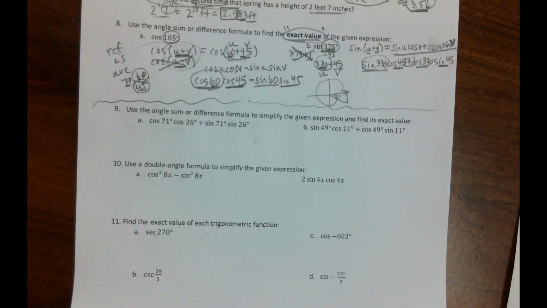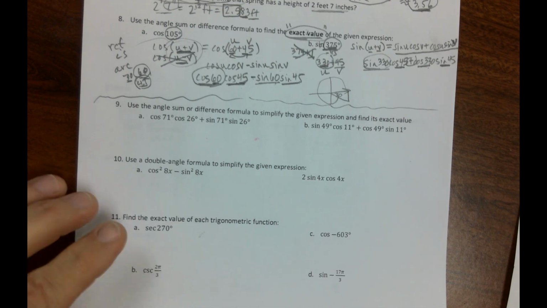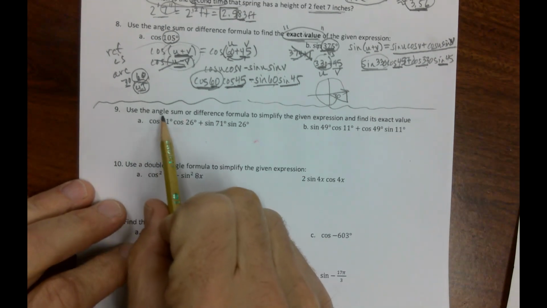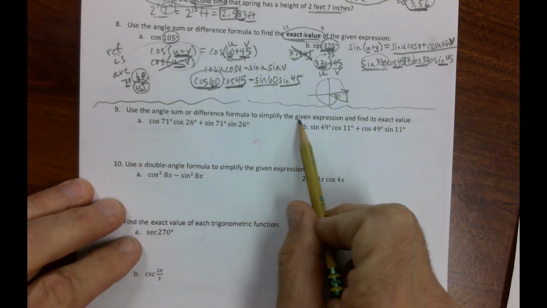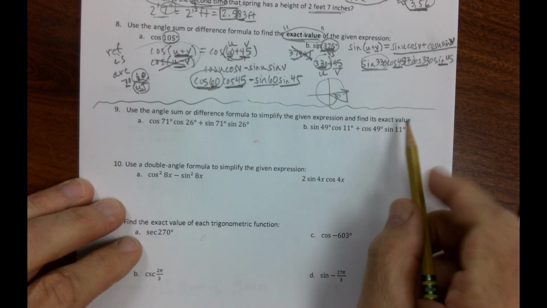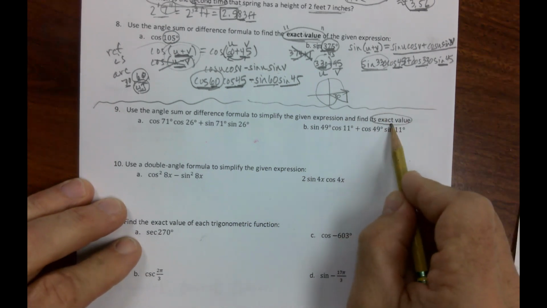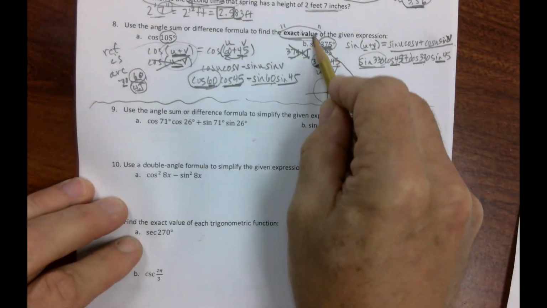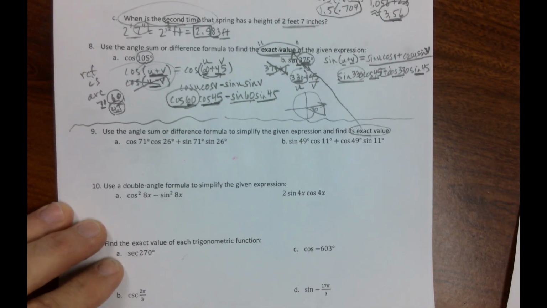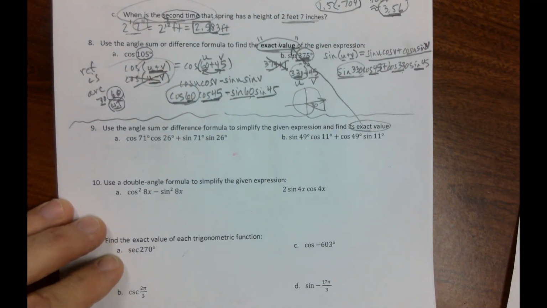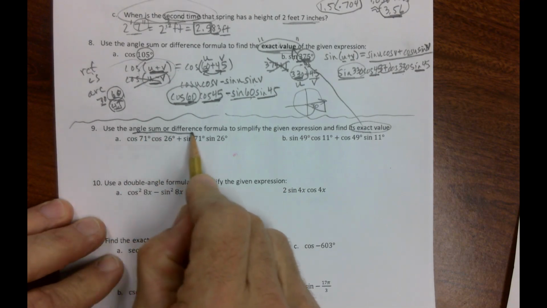Make some progress on this bad boy. Done with the sinusoids, so let's keep going. Use the angle sum or difference formula, we'll be giving you those, to simplify the given expression and find its exact value. There's that word again, exact value. We saw that up there. That does not mean type it in your calculator and give us a decimal. It says use the angle sum or difference formula.